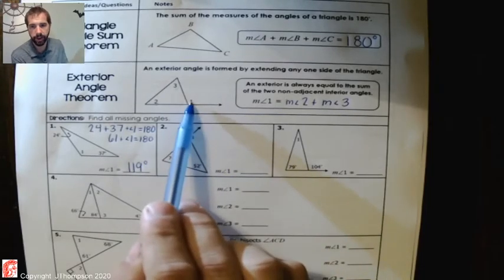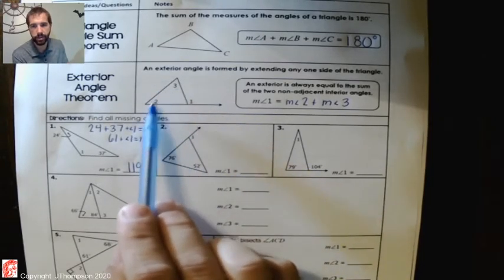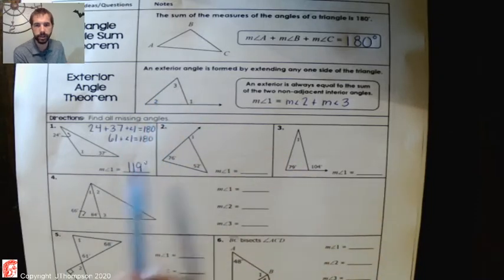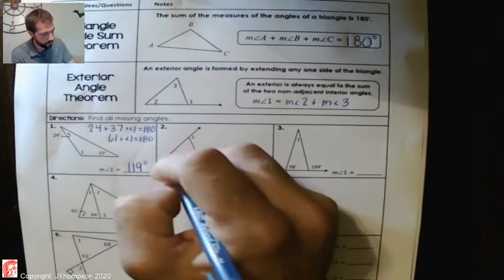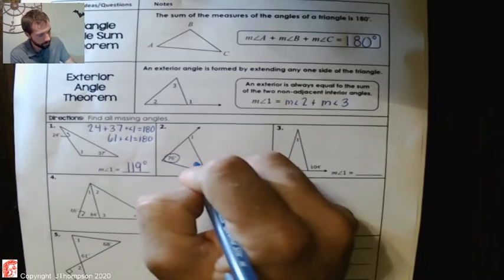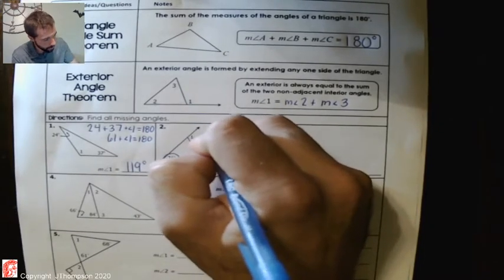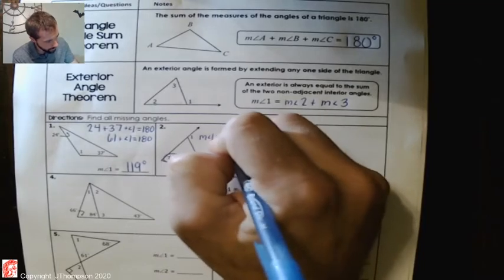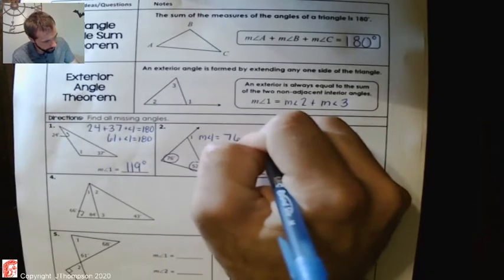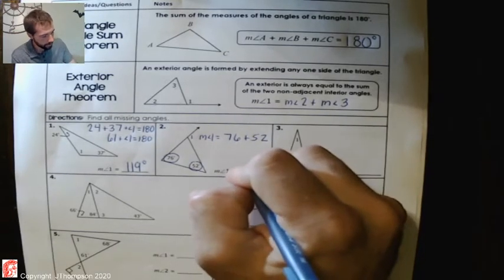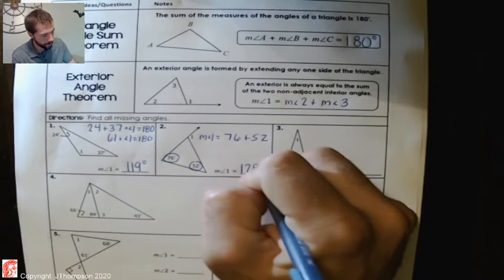So the exterior angle theorem says that if we add the two non-adjacent interior angles, it'll equal that exterior angle. So the two non-adjacent interior angles would be 76 and 52. So the measure of angle 1 is equal to the sum of 76 plus 52. So if we just do 76 plus 52, we get 128. So that means that the measure of angle 1 is 128 degrees.